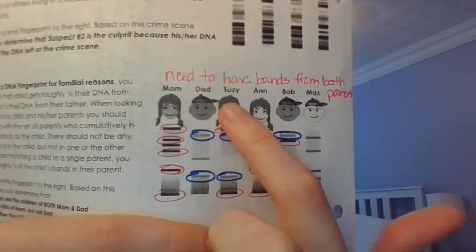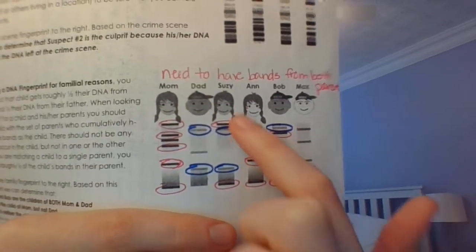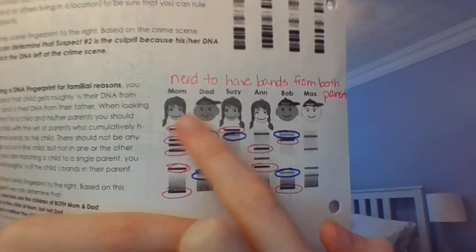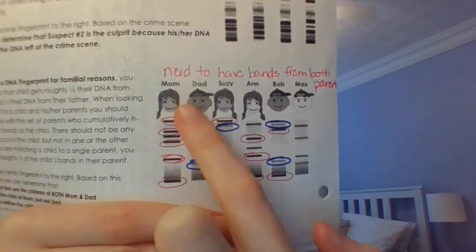Okay, one more time. Susie is the child of both. Anne is only the child of the mother. Bob is the child of both, and Max is the child of neither. Okay? So that's how you read it.